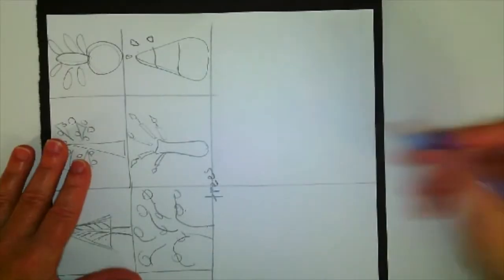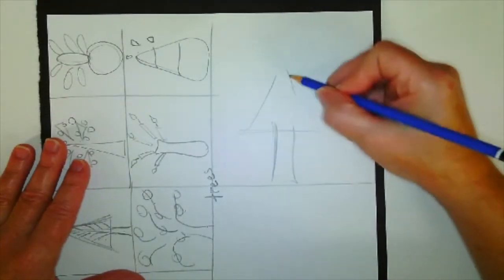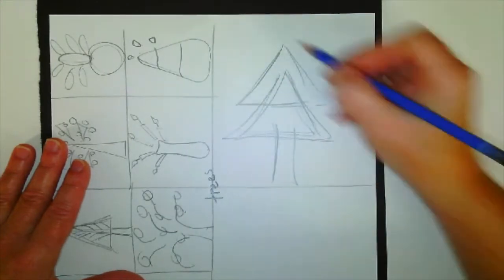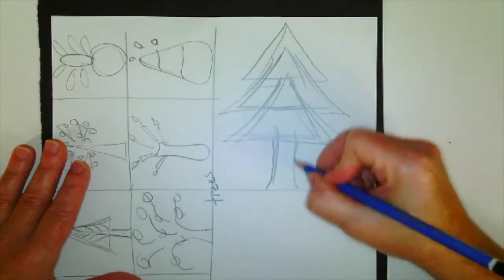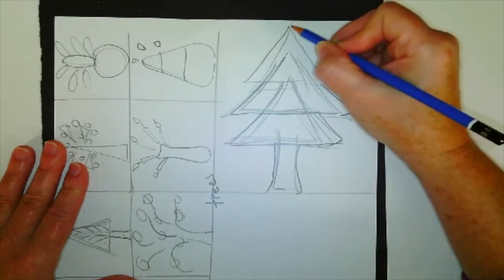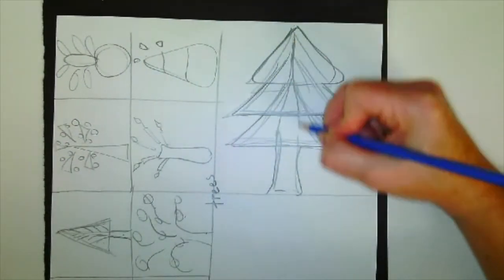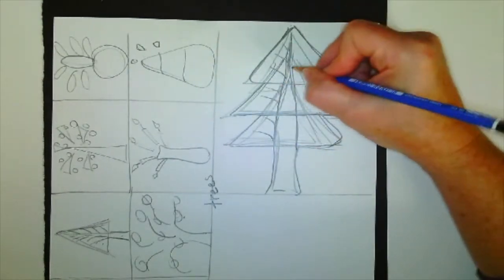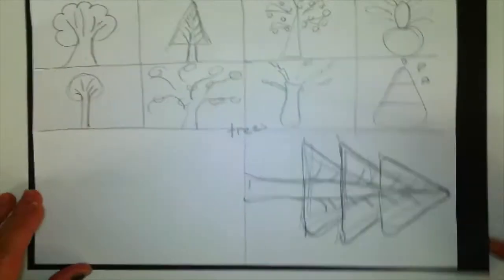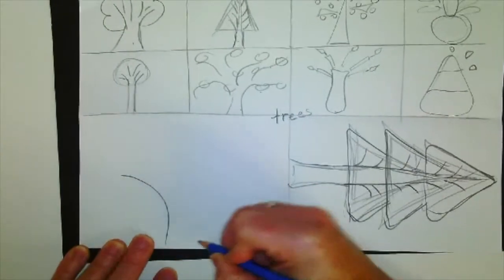You need a trunk, branches, and leaves. So I'm going to go back to the traditional pine. I've got a trunk. I've got those triangle shapes I'm overlapping. But I'm going to get a little bit more detailed than I would have done the smaller ones. My trunk would go all the way to the top, and I have my branches. Remember I said trunk, branches, leaves. The leaves are the triangular shapes.